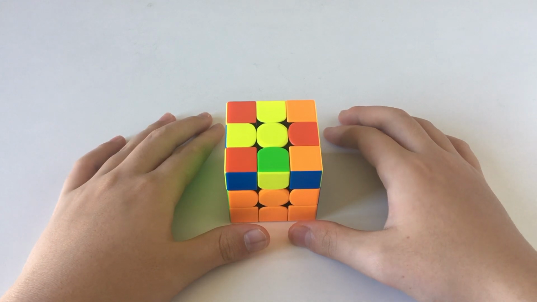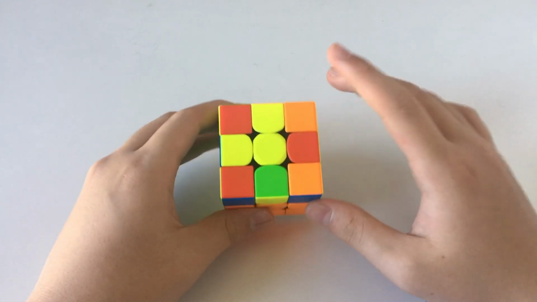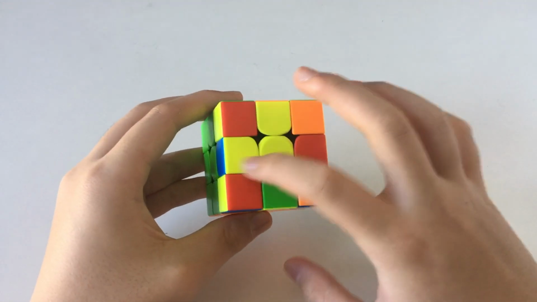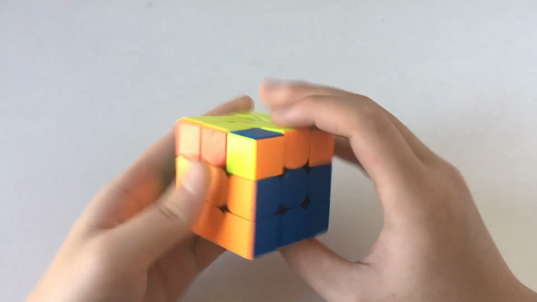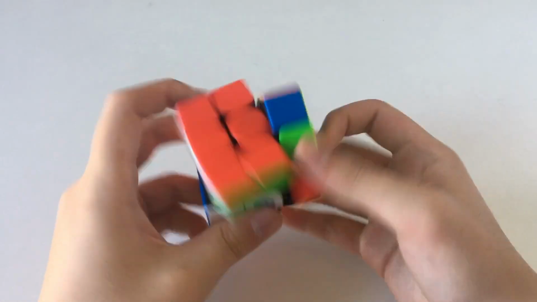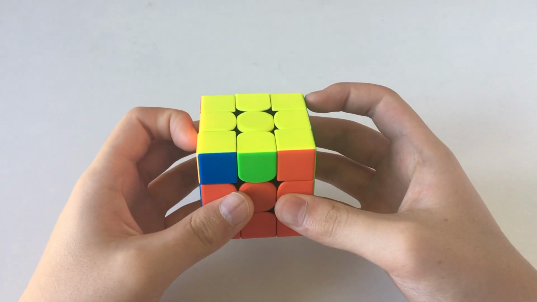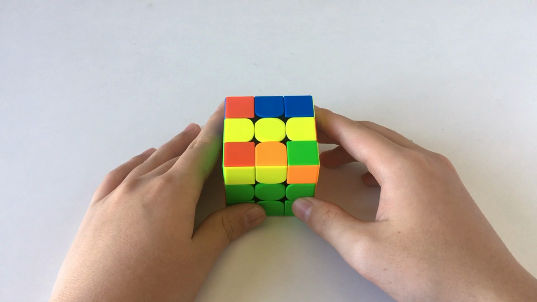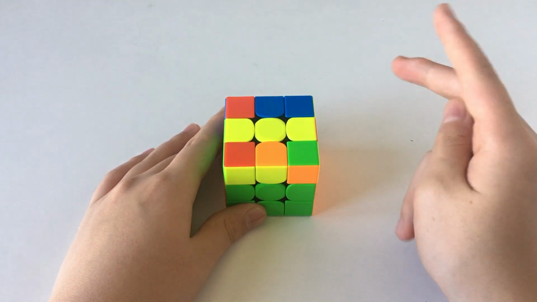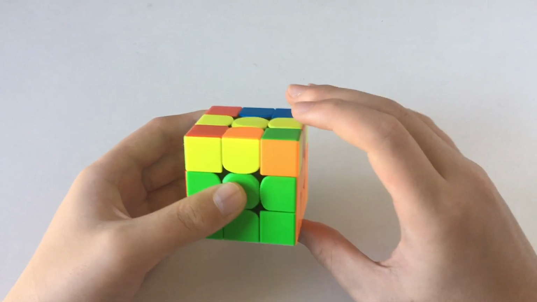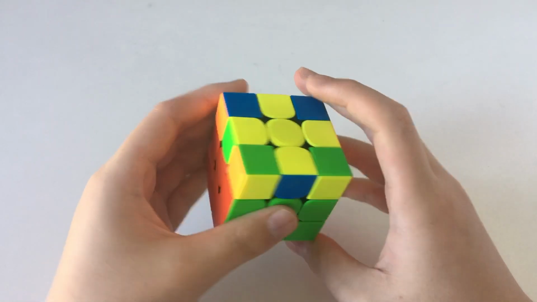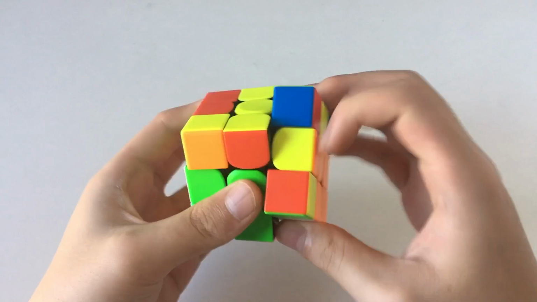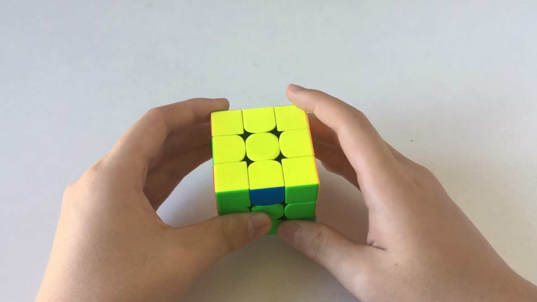Alright, so here is our second example case. Basically, I see this, so I can just quickly move into that, and then that's the second algorithm, so that's 2-look. Alright, so this is a third case. I know that, so I can do that. And then since I know this algorithm too, I can do that. That is 2-look again.